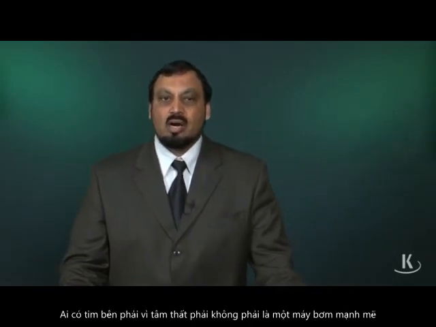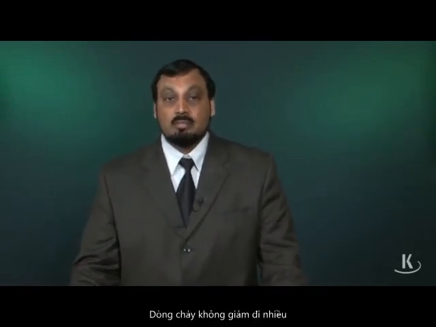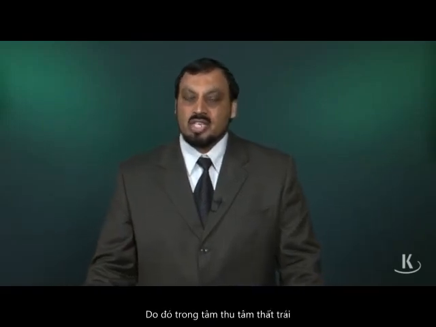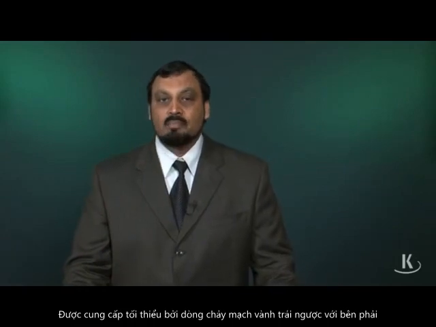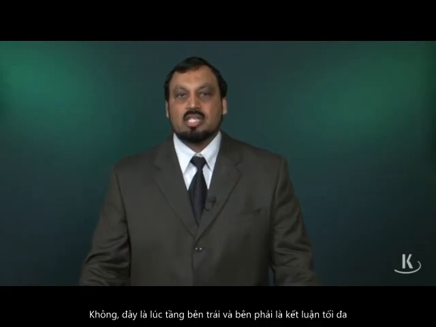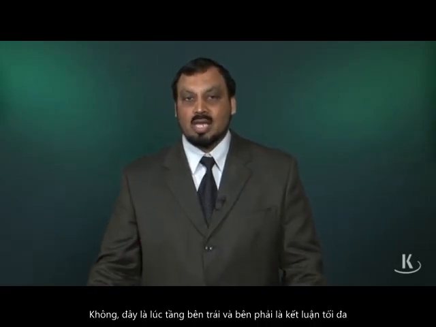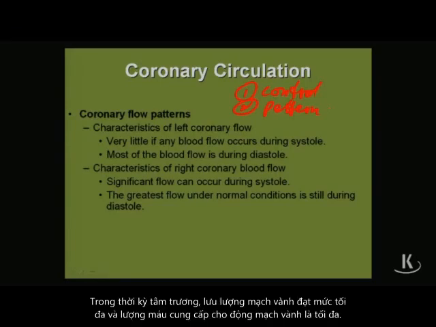Whereas the right side of the heart, because the right ventricle is not such a powerful pump, flow is not as much diminished. Because of that, in systole, the left ventricle is minimally supplied by coronary flow as opposed to the right side. Now, during diastole, when the heart is relaxed, this is when flow to the left and to the right side is maximal. Conclusion: it is during diastole that coronary flow is maximum and the supply of blood to the heart is maximum.